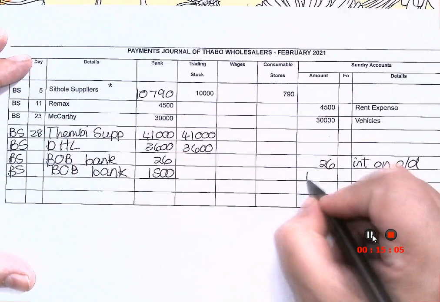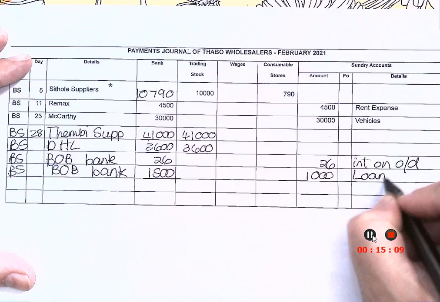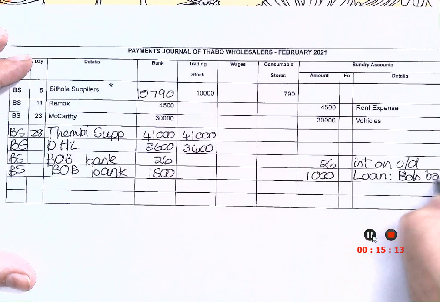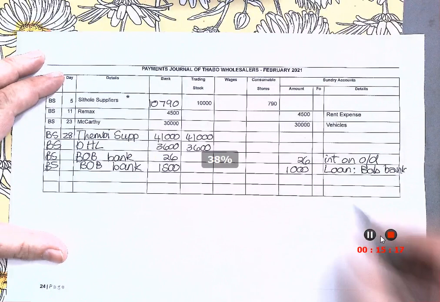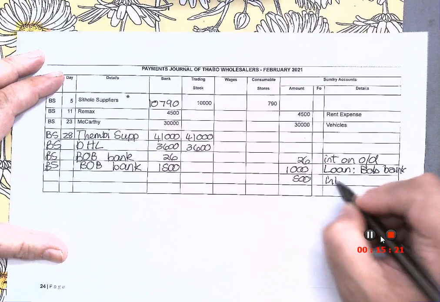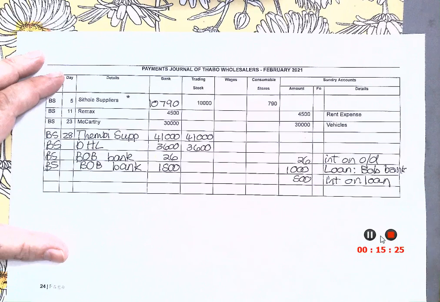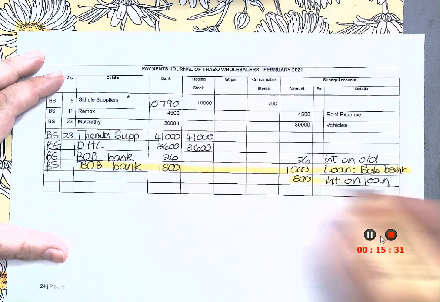In sundry, I'm going to say 1,000, loan Bob Bank, you see. And 500 interest on loan. This is just an example. It's not part of the exercise. I just want to show you how you would do it when there's interest on a loan.